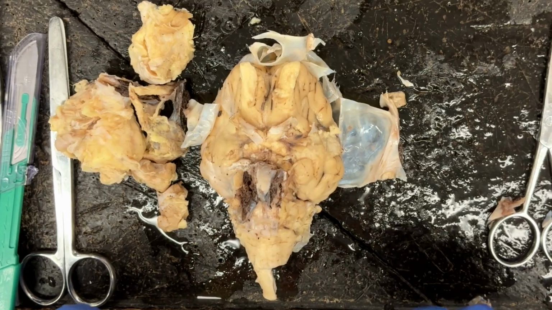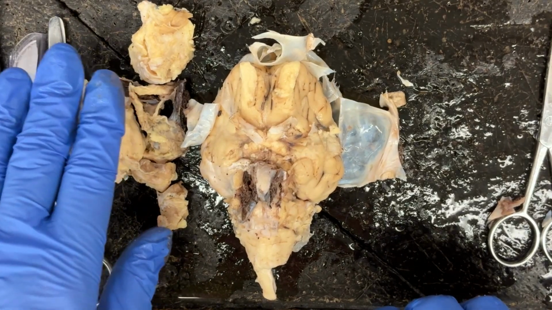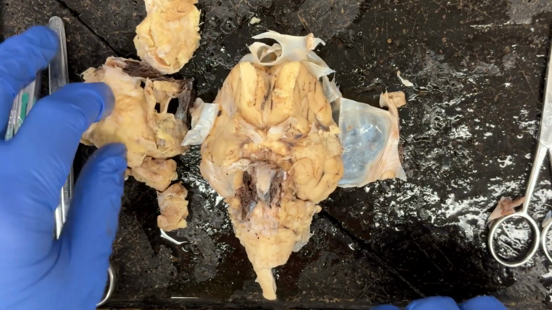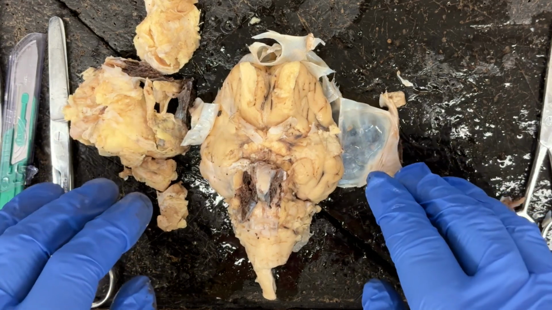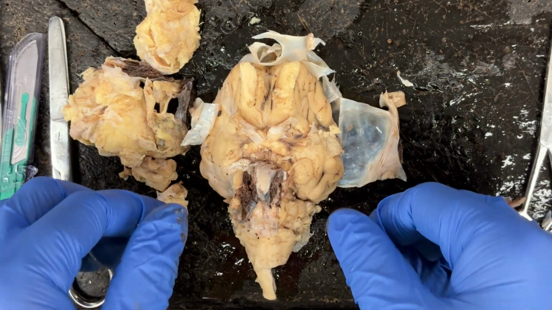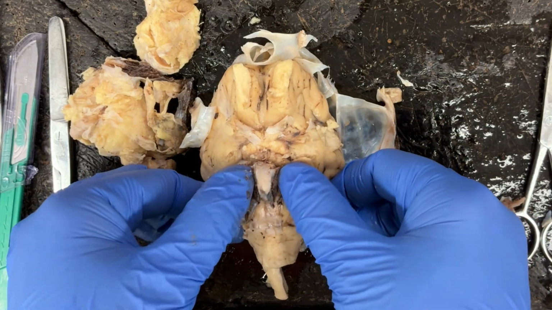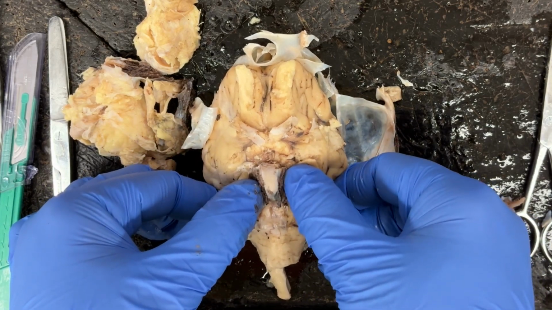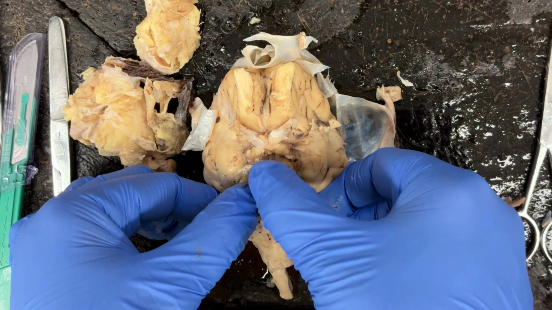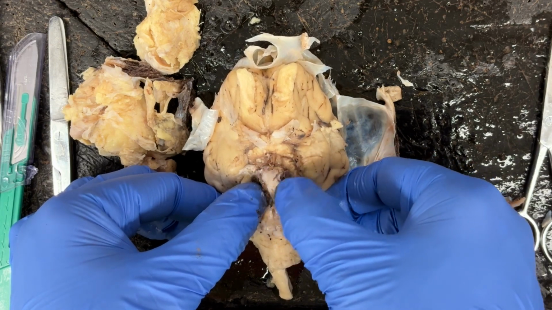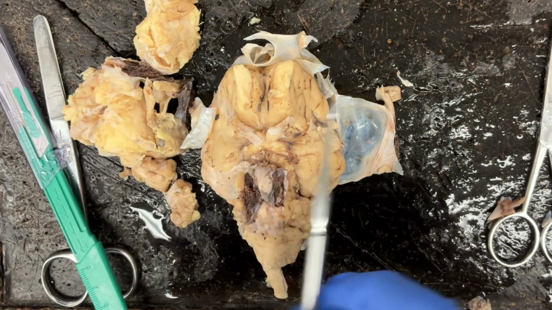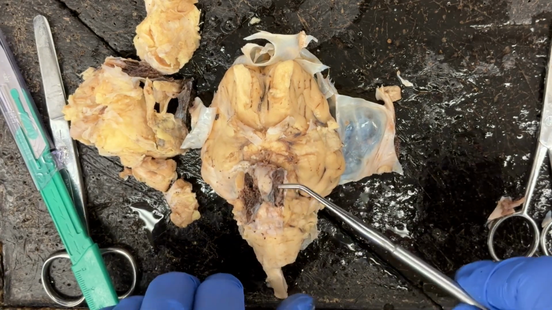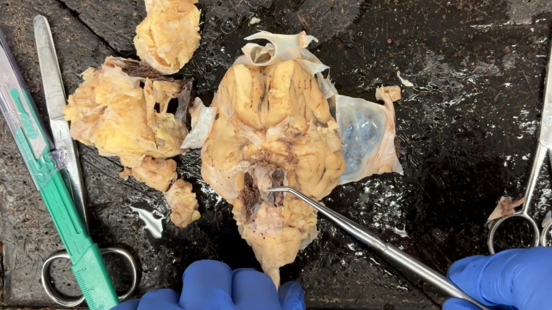As you can see, I've removed some excess tissue, including some of that dura mater. And again, we can see that pituitary gland a little bit better now. So that's going to be this rounded gland right here. And then we can also see some other structures, again, now that that dura mater has been removed.